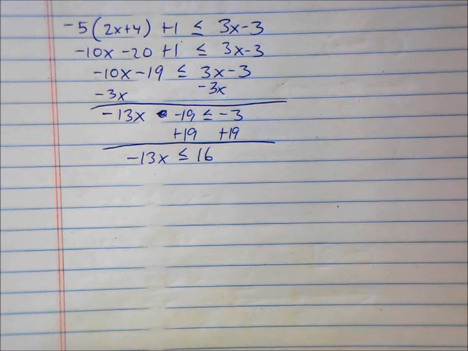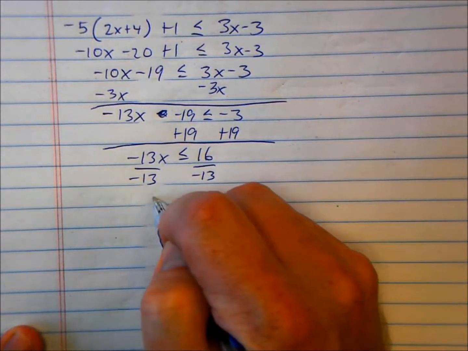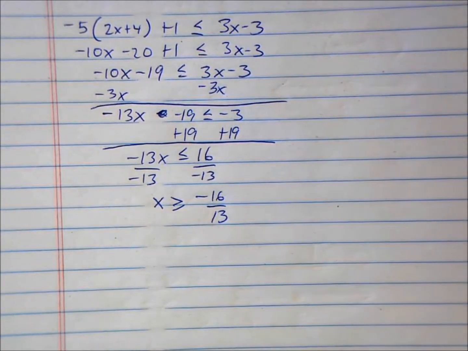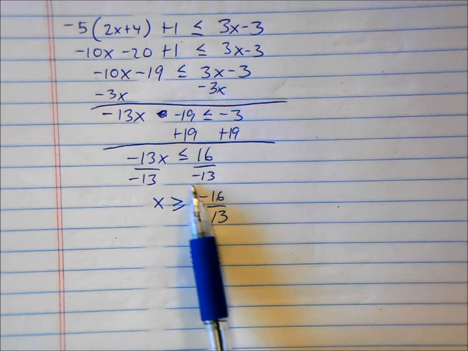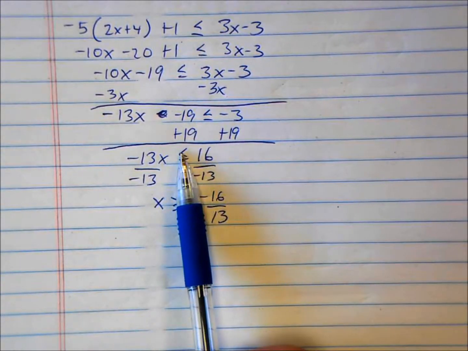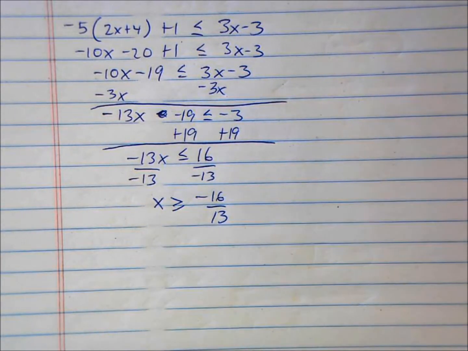And then finally, divide by negative 13. My answer would be x is greater than or equal to negative 16 over 13. Nobody ever promised the answers were going to come out nice. So you said, why did we switch the sign? Because right there, what did I do? I divided by negative 13. Anytime you multiply or divide by a negative number, that inequality symbol needs to change. That was our one new rule about inequalities. You divide by a negative number, you flip the symbol.